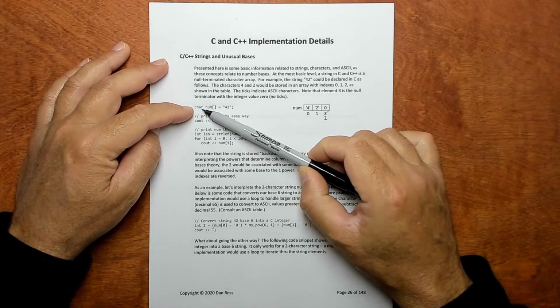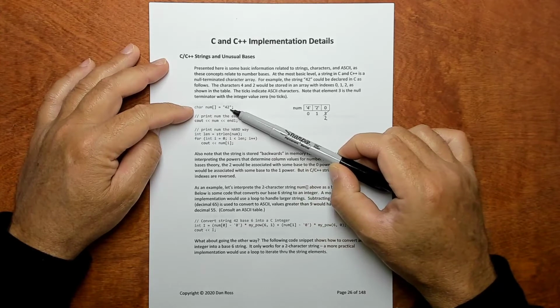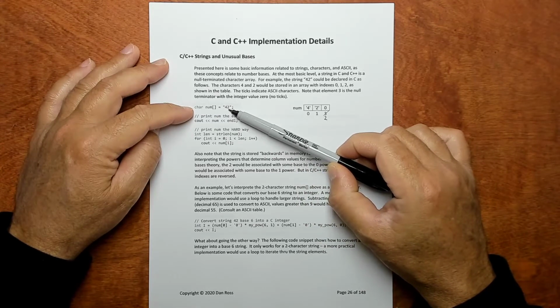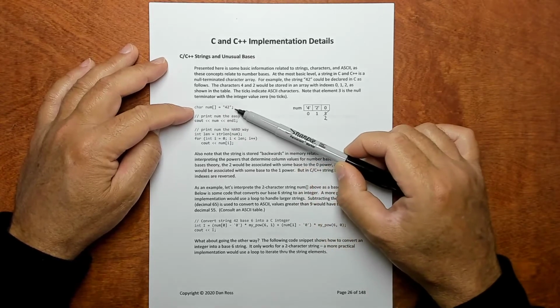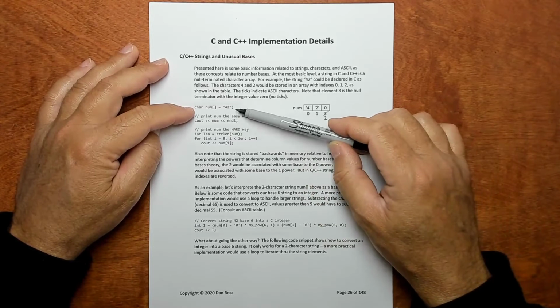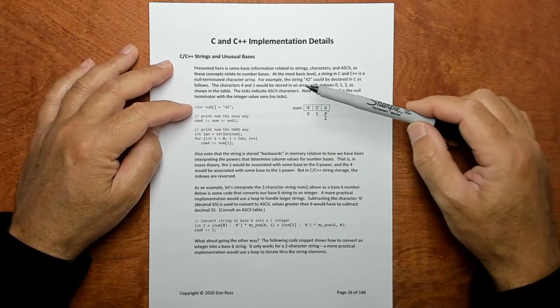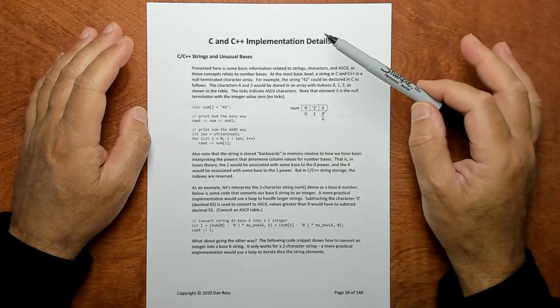So here's one. I have a character array called num, and I've initialized it with the string 42. So these are the characters 4 and 2. So this is a string. It's a character array, but we also call that a string in C and in C++ sometimes. All right? So I'm just talking about a low-level character array, a low-level string.